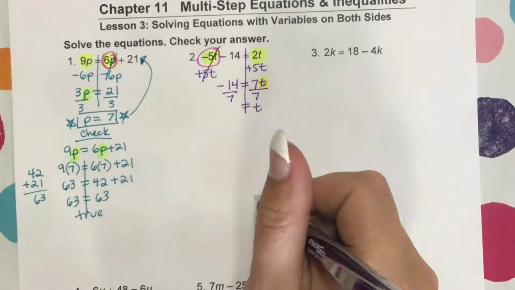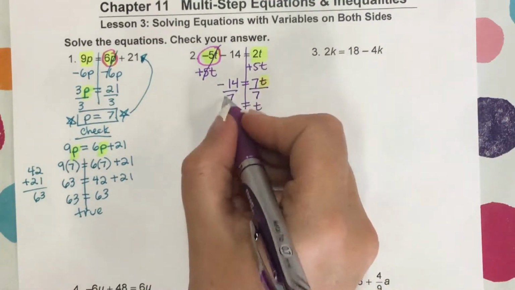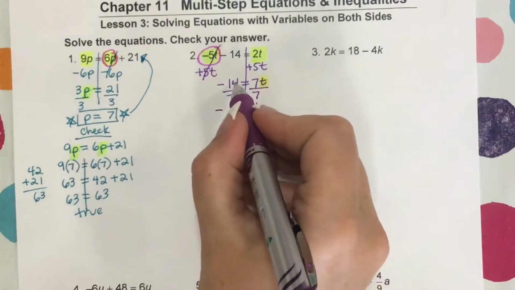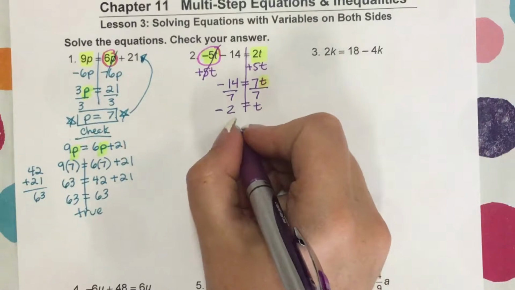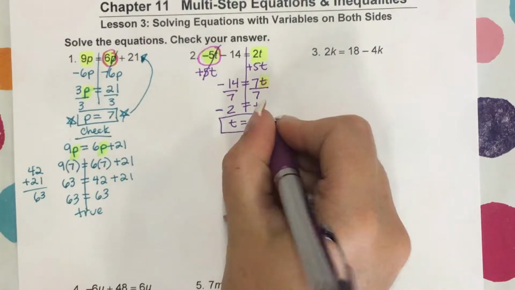Negative 14 divided by 7. I'm going to do the signs first. So negative divided by a positive is a negative. And then 14 divided by 7 is 2. So the answer is negative 2 equals t, or I'm going to write it like this. t equals negative 2. All right, great.